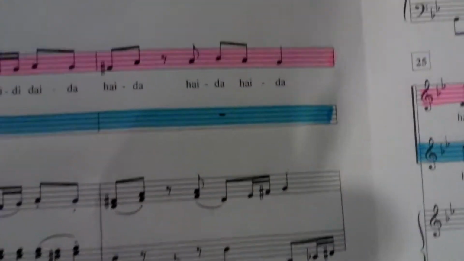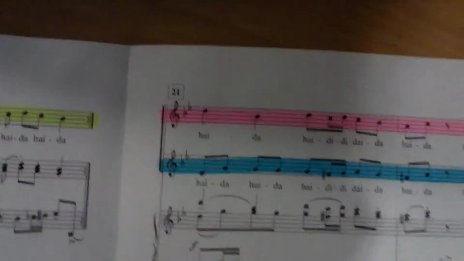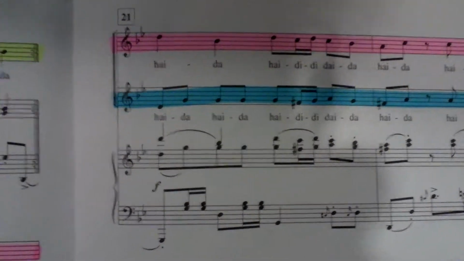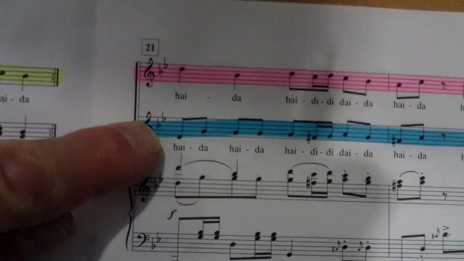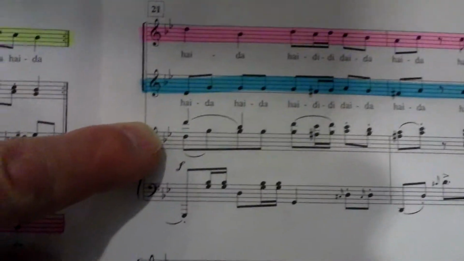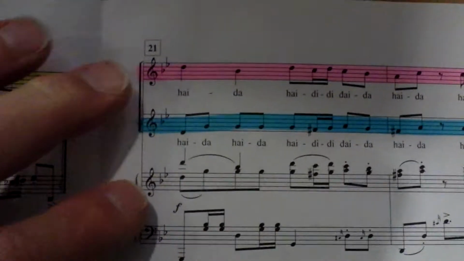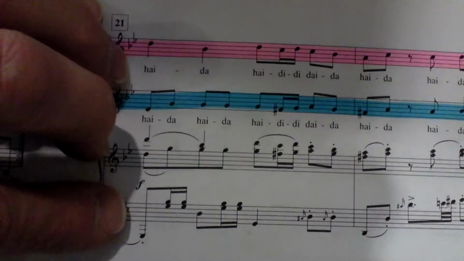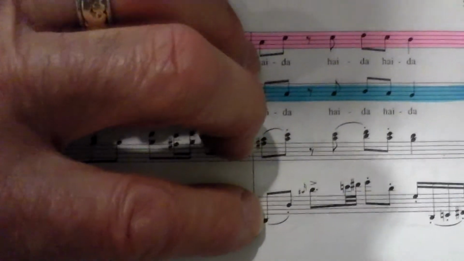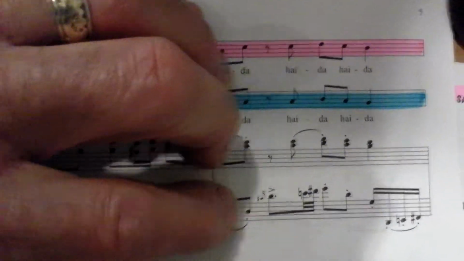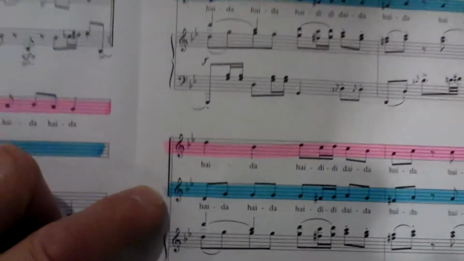We go across, and then we move to the next system on the next page. When we go to the next system, we have soprano singing, the altos have begun to sing, and now we have the piano playing here. So these 4 staves make up the first measure of that system.